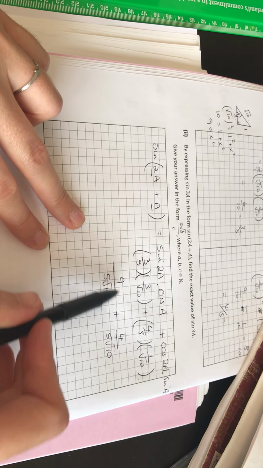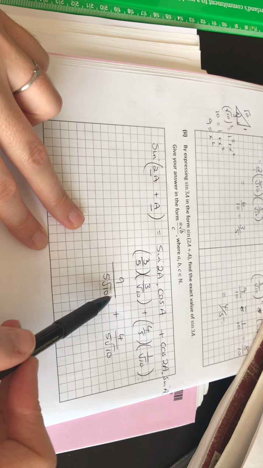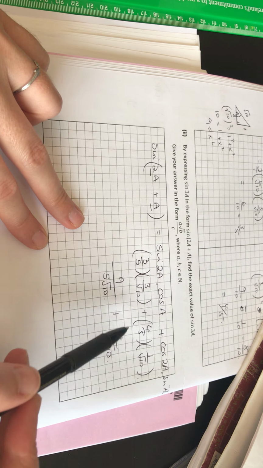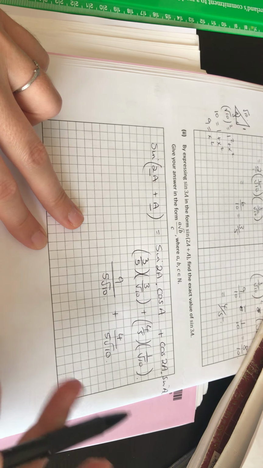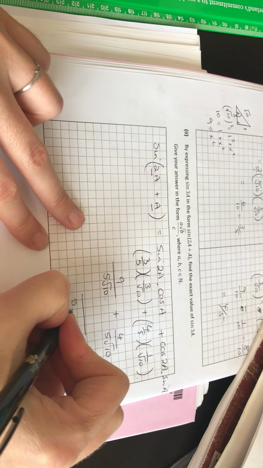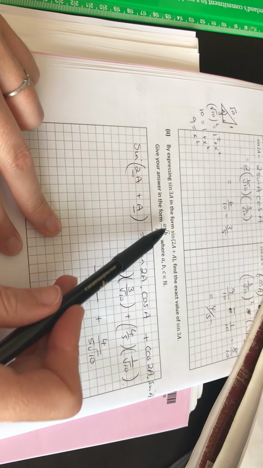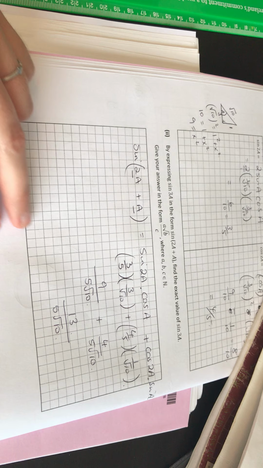That gives me 13. So if you have 9 of something, think about it. If you have 9 20ths and 4 20ths, you've 13 20ths. So the bottom is going to stay the same, and that's 13. And how does that look? No, not the way they want it.